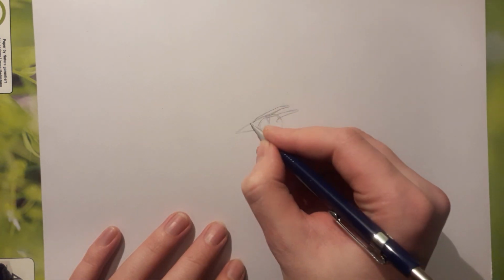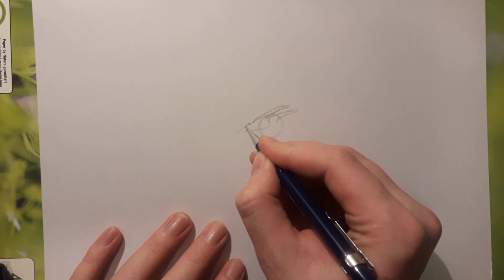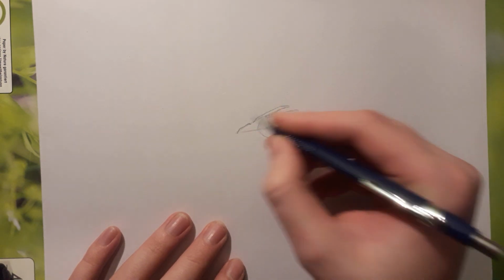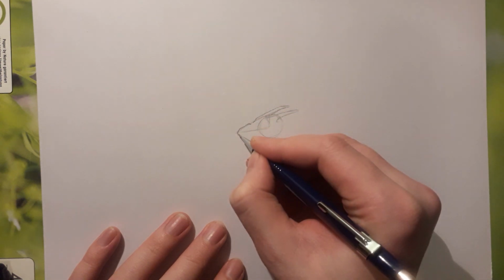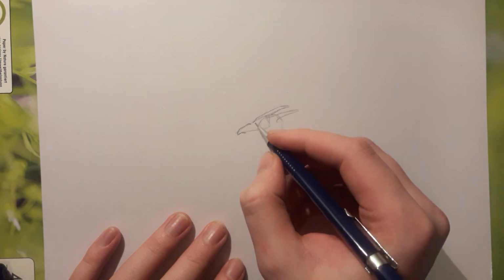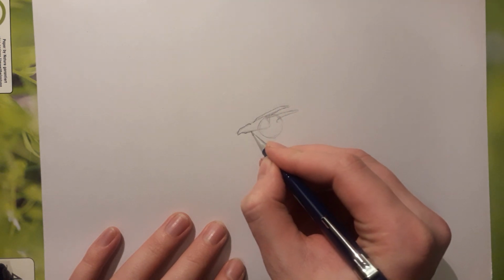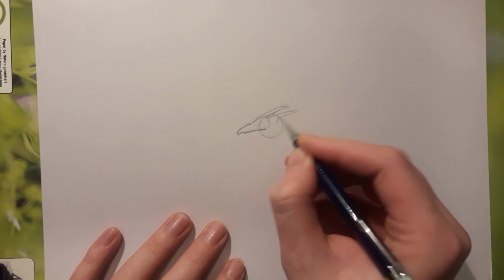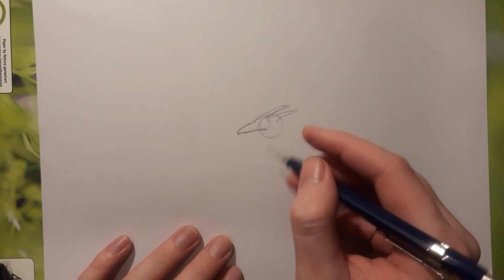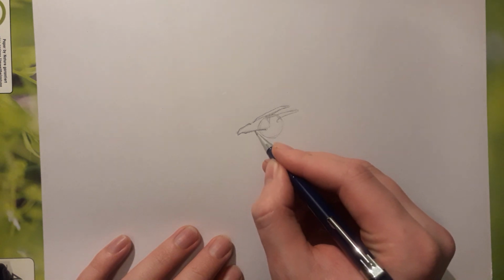And then just about over here, we want to raise the snout a little bit, and then kind of make it the shape of a bird of prey. Get a bump over there, and then you can pull this all the way back until the back of his beak.